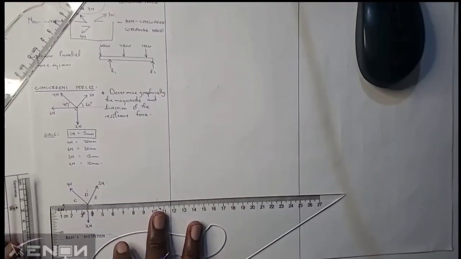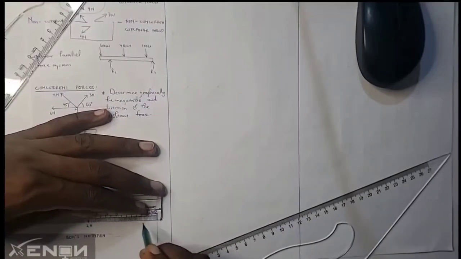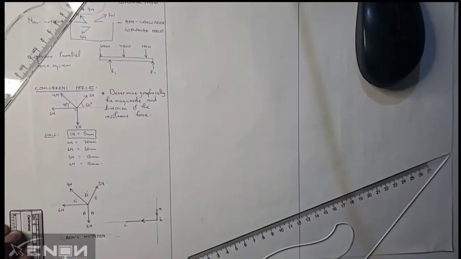Then get BC, proceed to BC. So get that line of action of BC. Bring it to point B. Draw a line. Then BC is 6 newtons. 6 newtons is actually 30 millimeters. So I'm going to measure 30. So this point here is C. Then I outline this. Then I put my arrow like that.